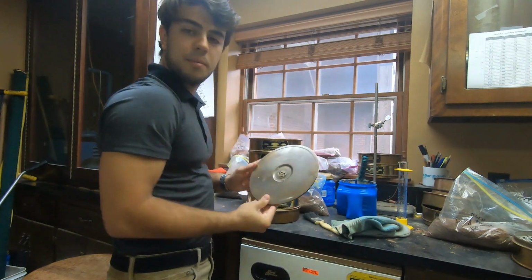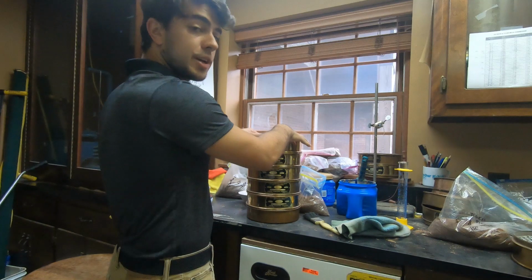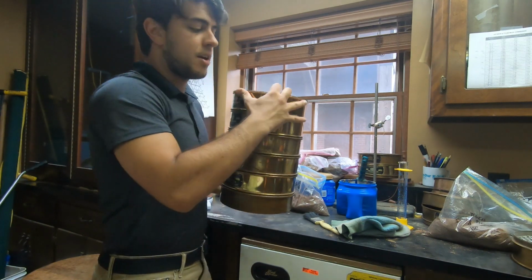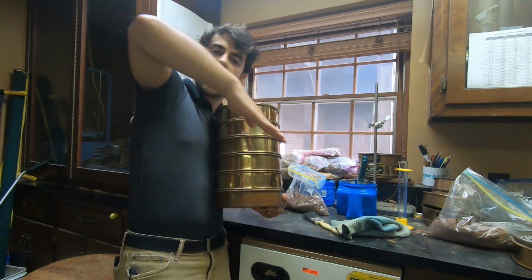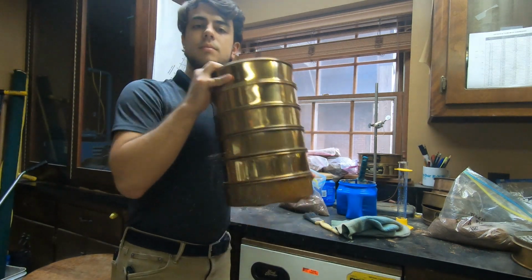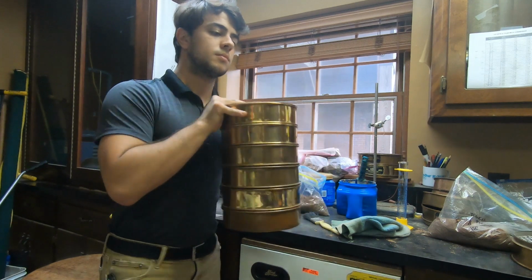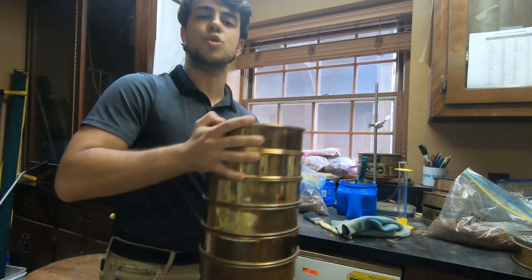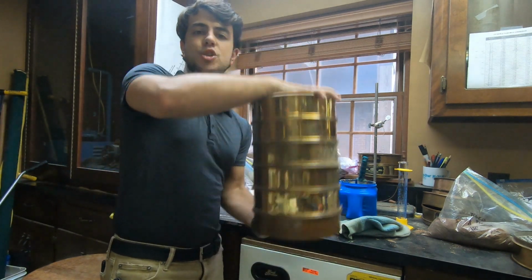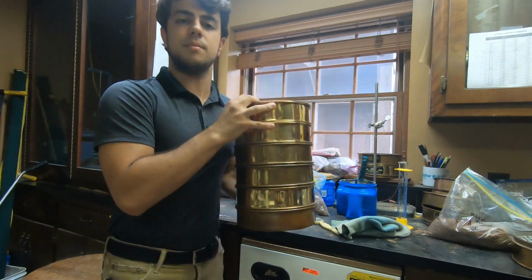This is usually where I'll put a top on so I can shake it a little more rigorously, all right? From here, I try to go on an angle, right? Get some swirling motion, maybe some shaking, right?